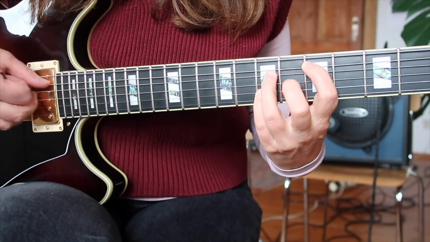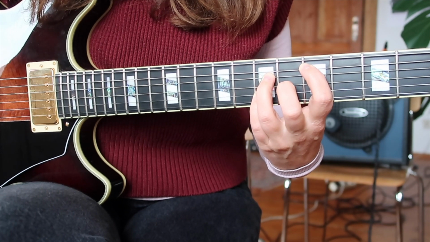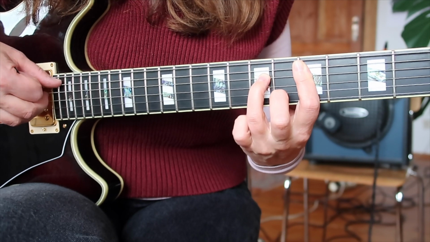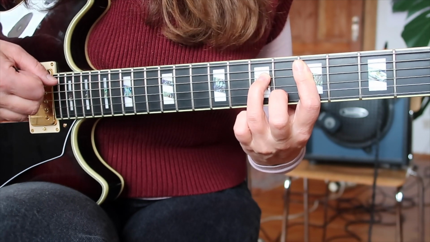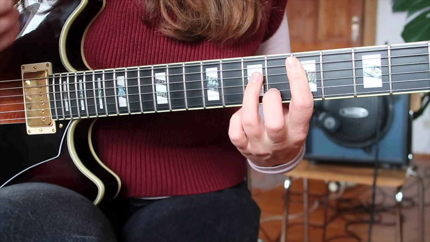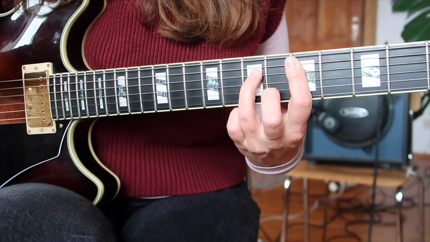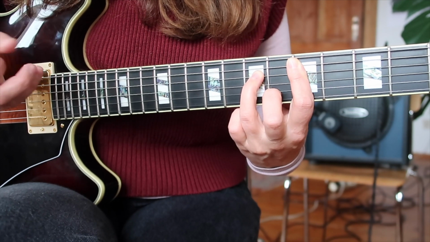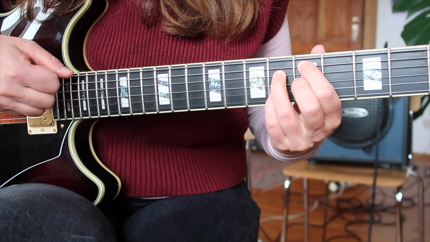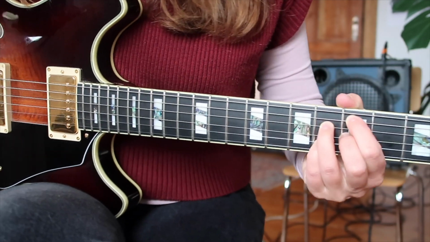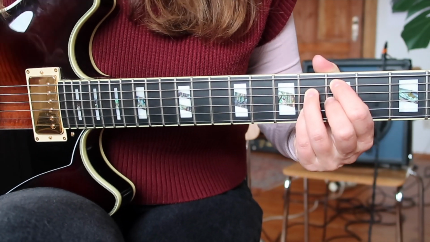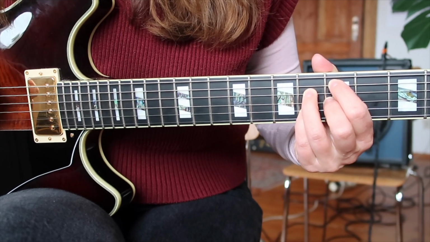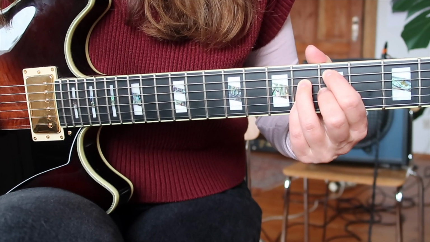Like this is a D major 7, dominant 7, D minor 7. The difference between a minor 7 and a half diminished chord is really that the 5 is lowered to a flat 5. But the half diminished is still a chord that has a flat 7. So it has a root, a minor third, a flat 5, and a flat 7.